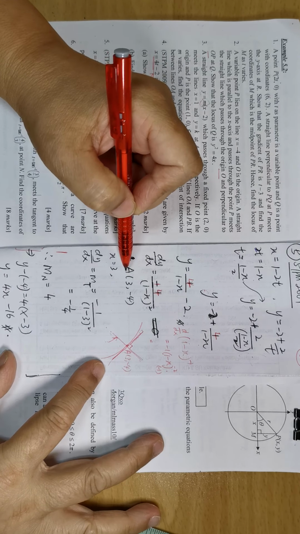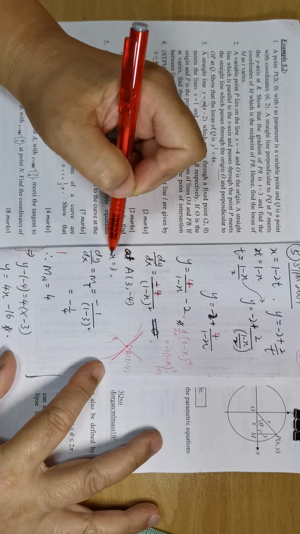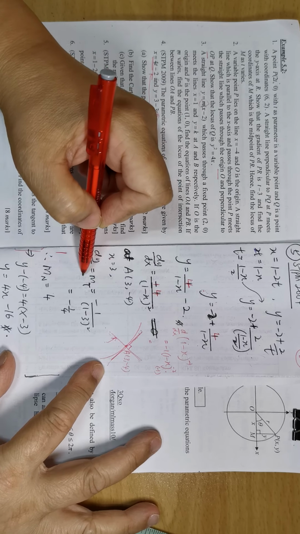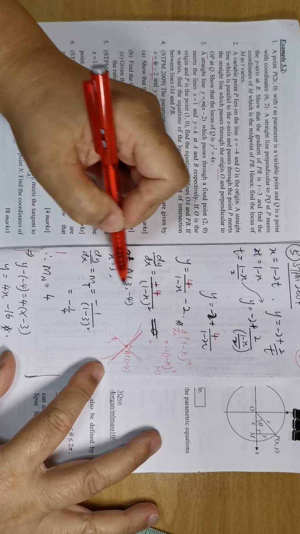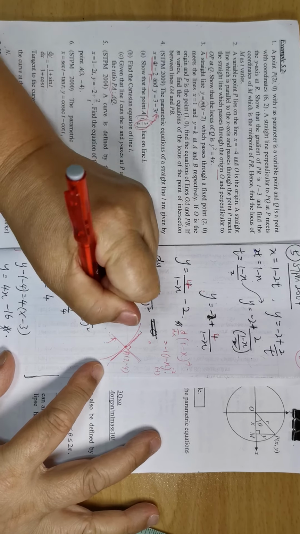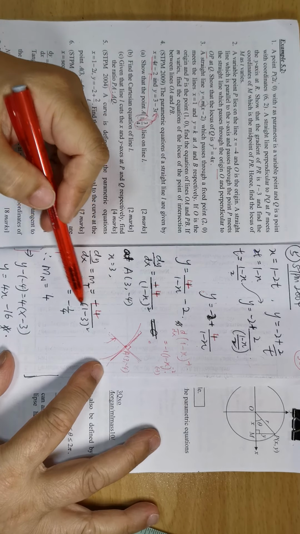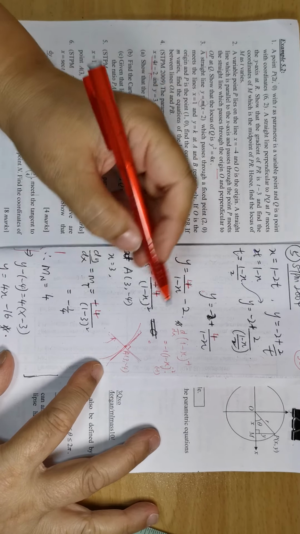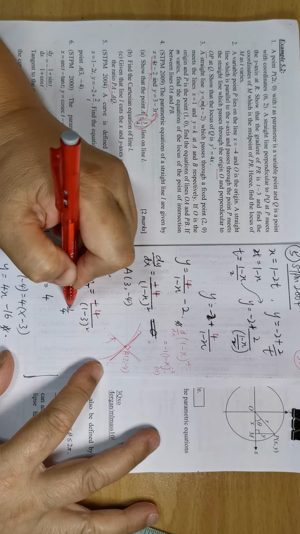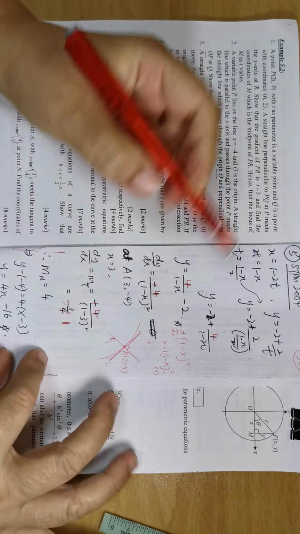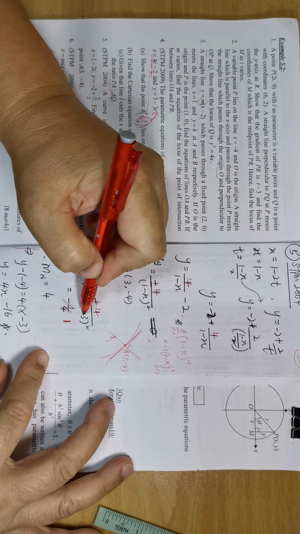So at point A, where x equals 3. The dy/dx means the gradient of the tangent at the point. So x equals 3, I sub in 3 here. Careless mistake, sorry. So 4 over (1 minus 3) squared. 1 minus 3 is negative 2.